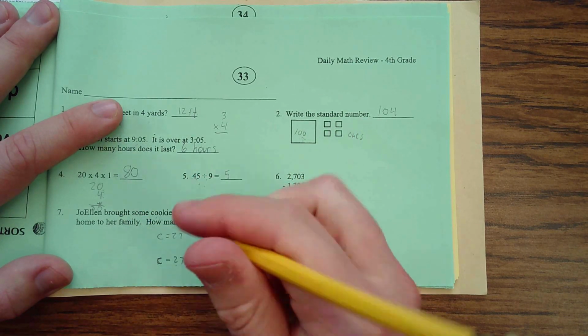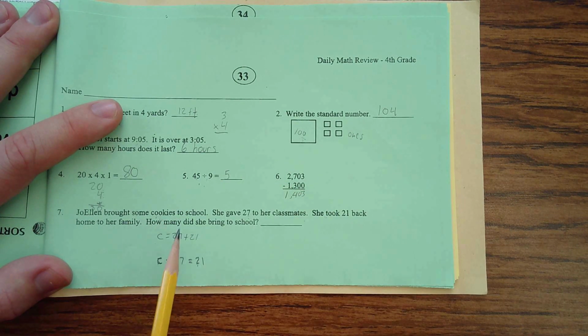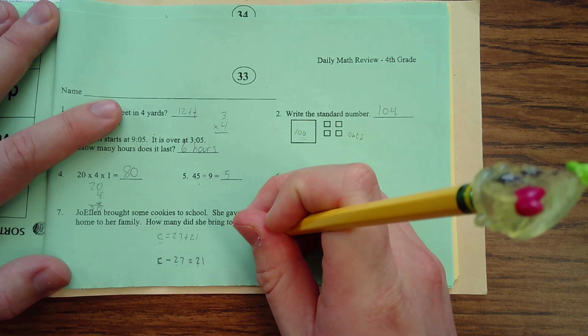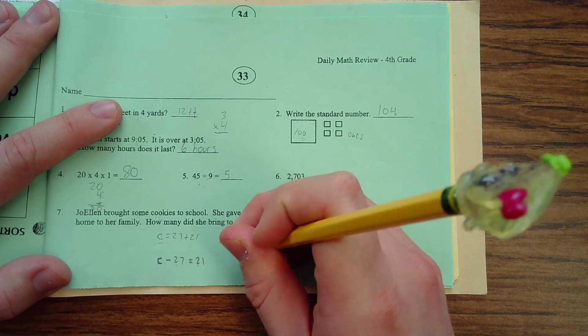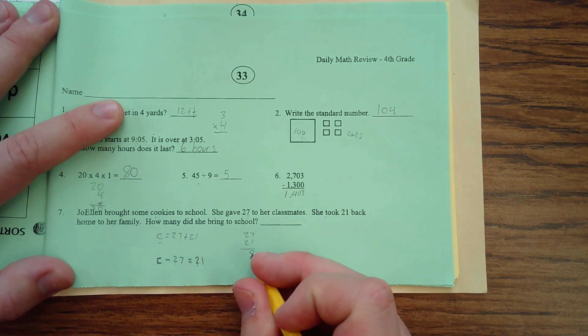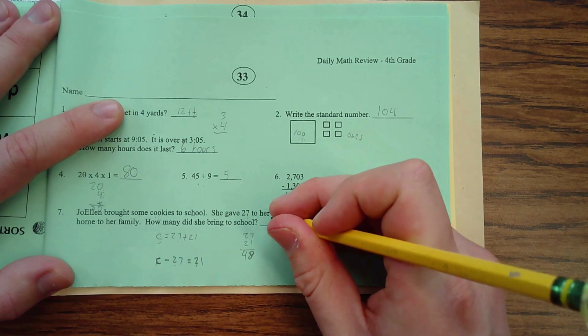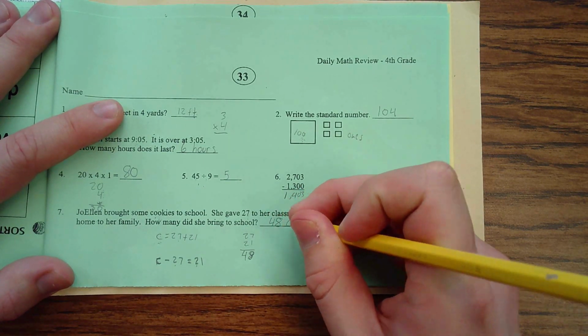So that would mean 27 plus 21. That's going to tell us how many cookies she brought to school, because she gave 27 to her classmates, and after she did that, she still had 21 left that she brought back home to her family. So that's going to tell us how many cookies she brought to school in all. Remember, in all is addition. So 7 plus 1 is 8, and 2 plus 2 is 4. She brought 48 cookies.